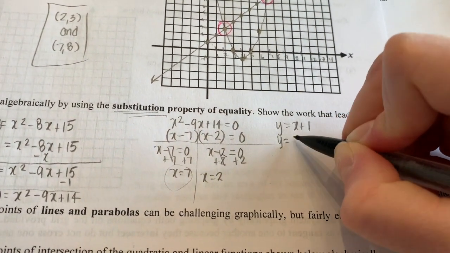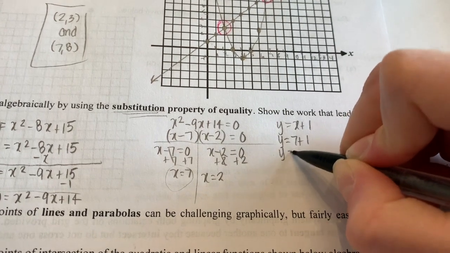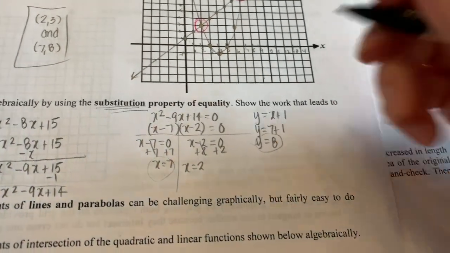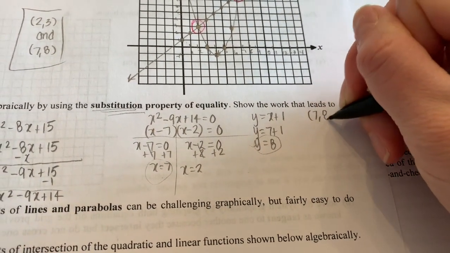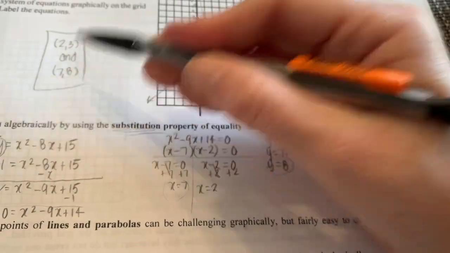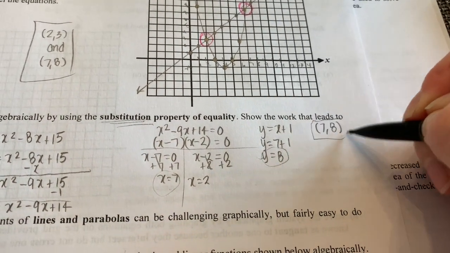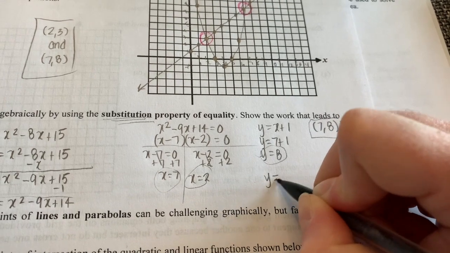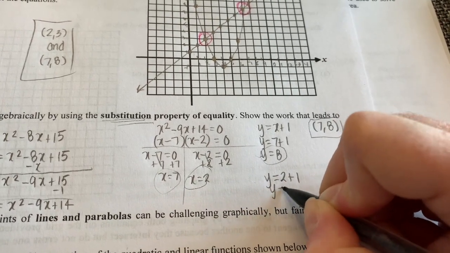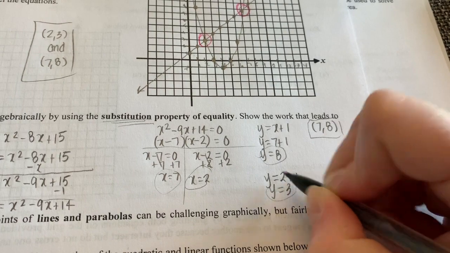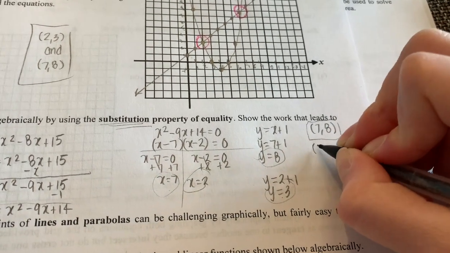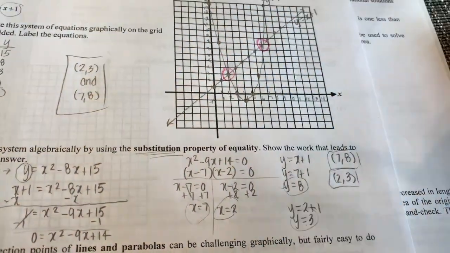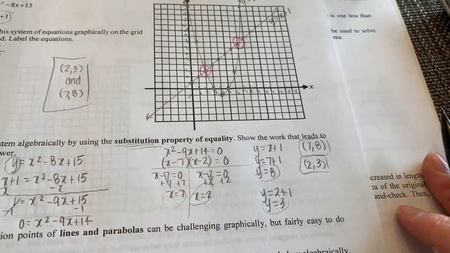So y equals 7 plus 1, y is equal to 8. So when x is 7, y is 8. So that gives me the first solution, 7, 8. And then, because I have two solutions, I'm also going to plug in the 2. So y equals 2 plus 1, or y equals 3. So when x is 2, y is 3. So my second solution is 2, 3. And that's how we would get the same exact thing algebraically. Ta-da!